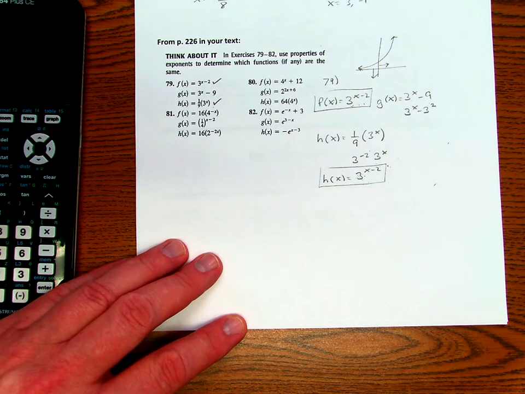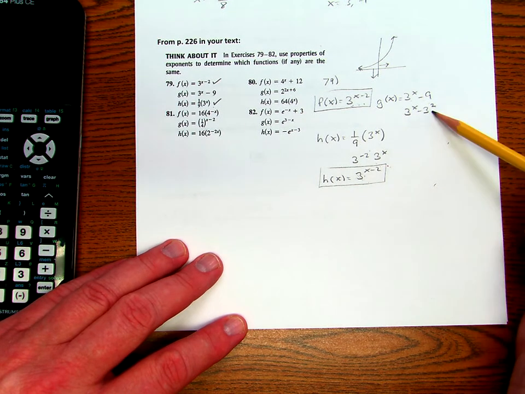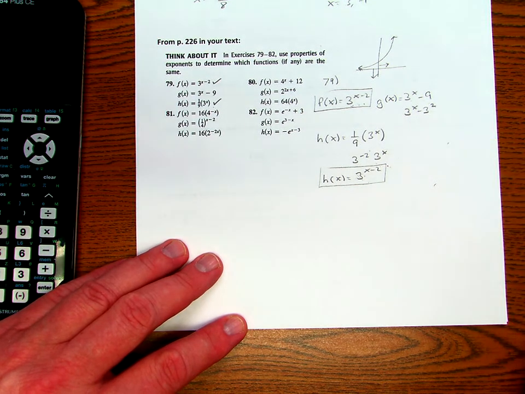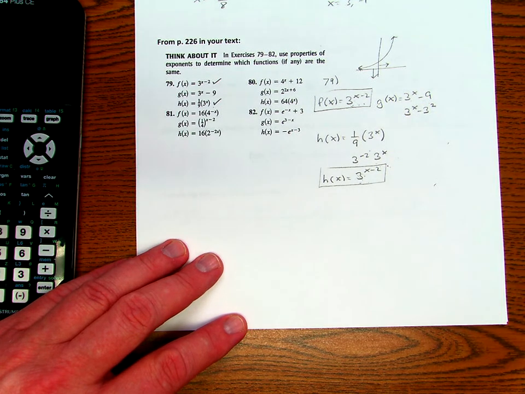So although algebraically we can make a pretty firm statement that these two are not the same as that, if we think about it graphically, that definitely confirms it. If we were to graph these guys and graph that guy, they're not the same graph.